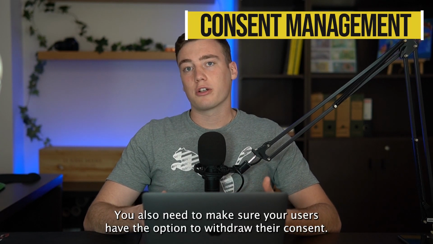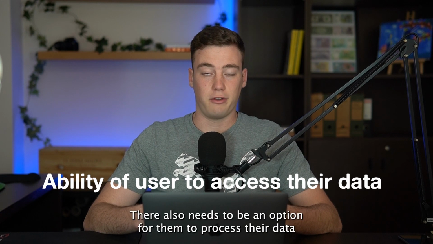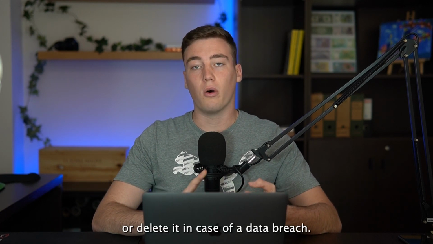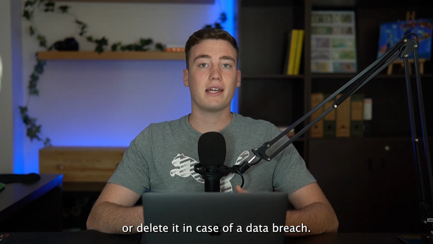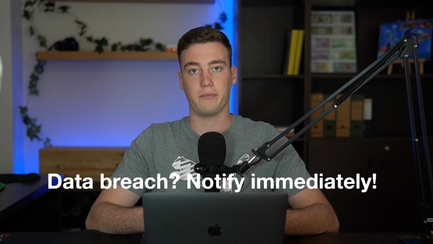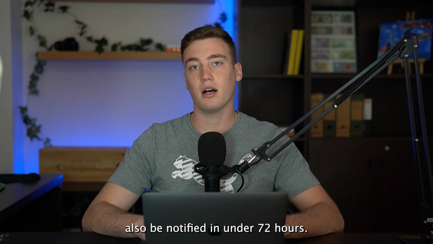To be compliant, you have to use a cookie banner that blocks all third-party scripts from running on your website before a user consents. You also need to make sure your users have the option to withdraw their consent. There also needs to be an option for them to process their data or delete it. In case of a data breach, you need to notify your users without delay. Relevant authorities should also be notified in under 72 hours.